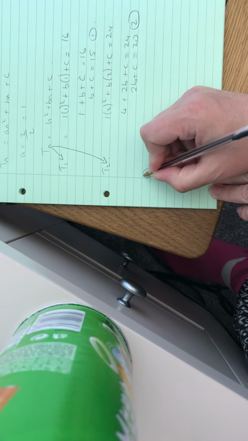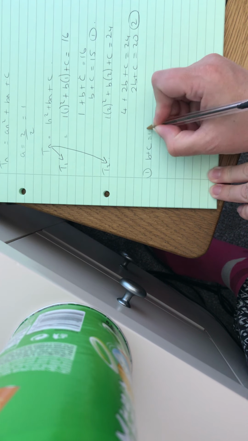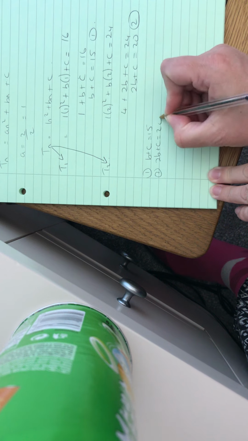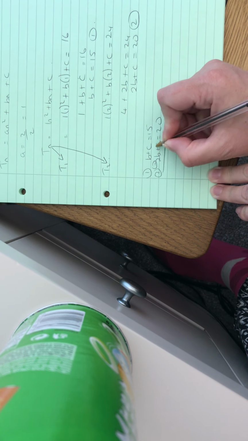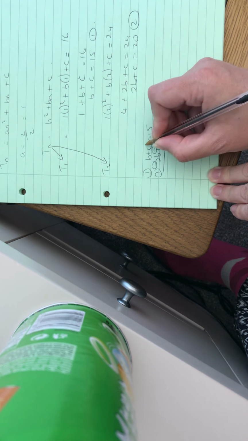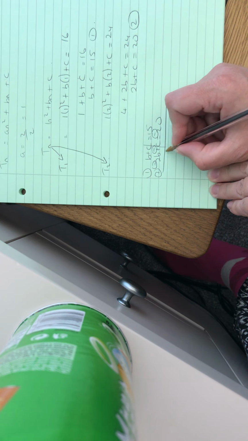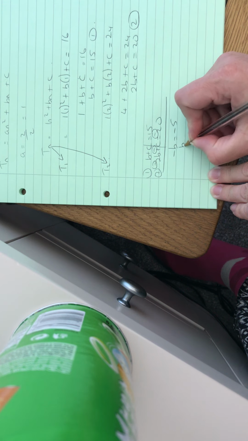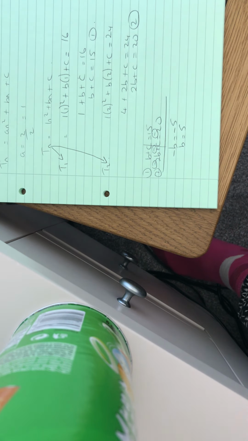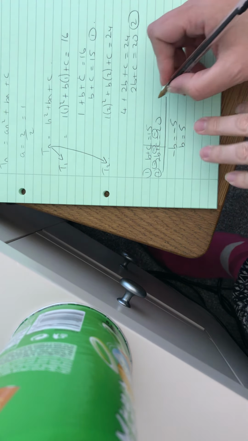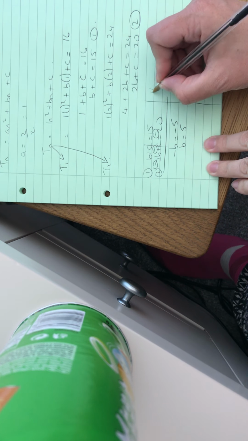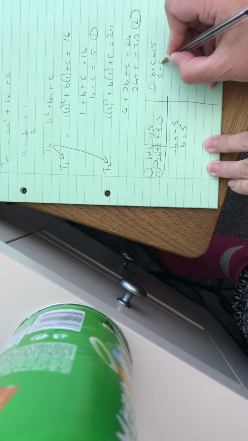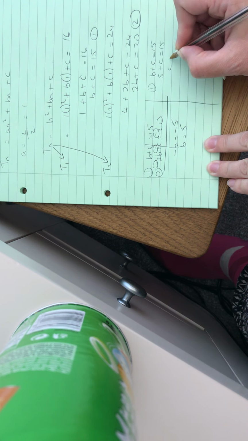Rewriting 1 and 2 down. b plus c is equal to 15. 2 is 2b plus c is equal to 20. Changing the signs along the bottom line means the c minus c cancels, so you're left with minus b is equal to minus 5, so b is equal to 5, changing signs on both sides. I've now found b. I'm going to go back to equation 1, b plus c is equal to 15, and I'm going to go 5 plus c is equal to 15, take away the 5, c is equal to 10.